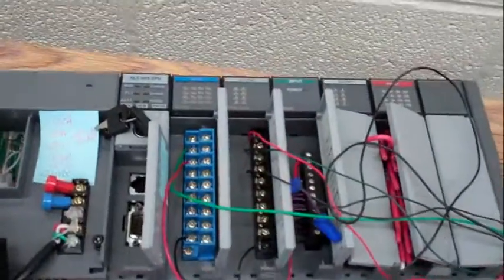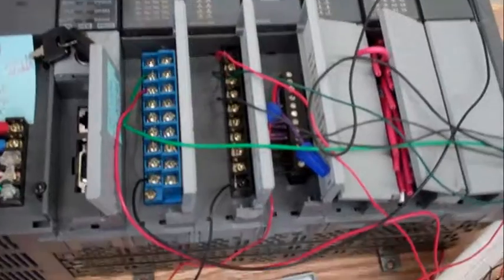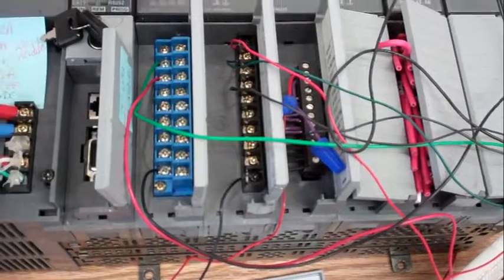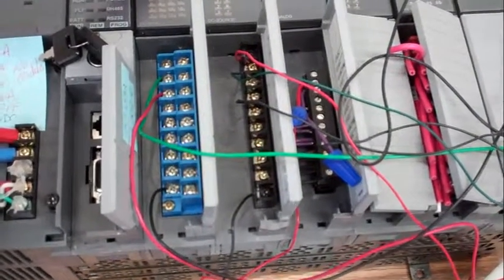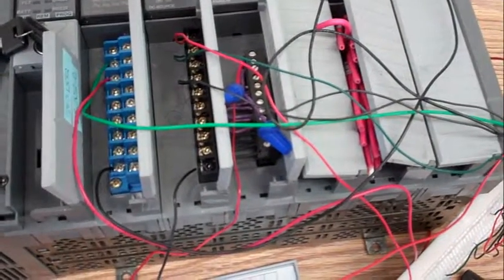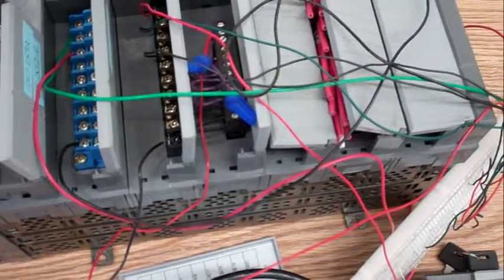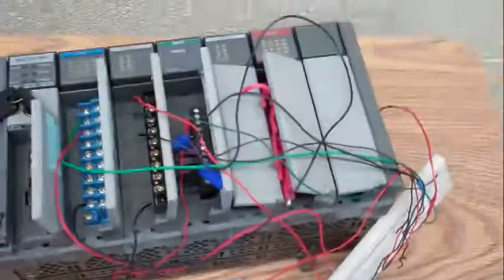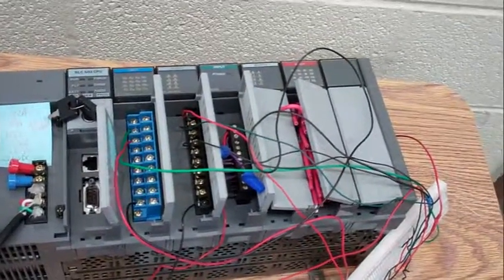Our SLC 500 system has an input module capable of supporting 16 inputs and 8 outputs, and looks like 4 analog inputs, and there are other inputs and outputs that are also available.